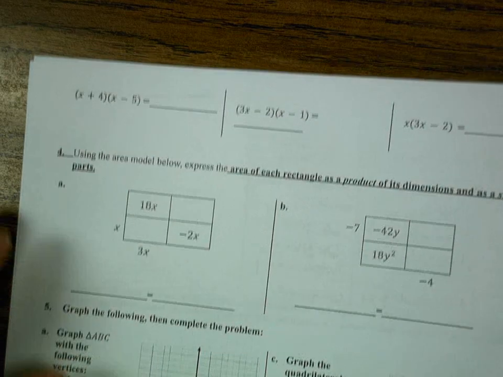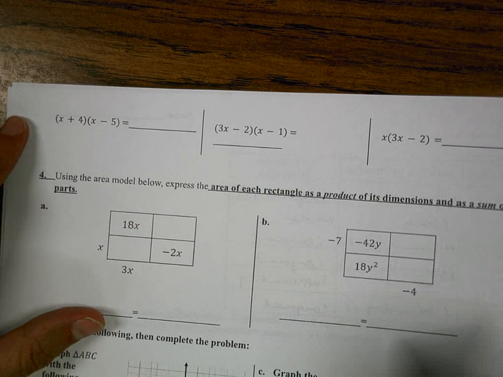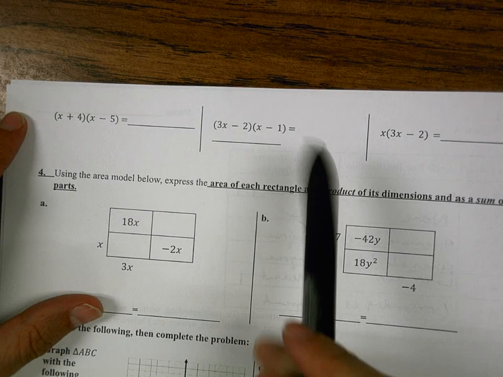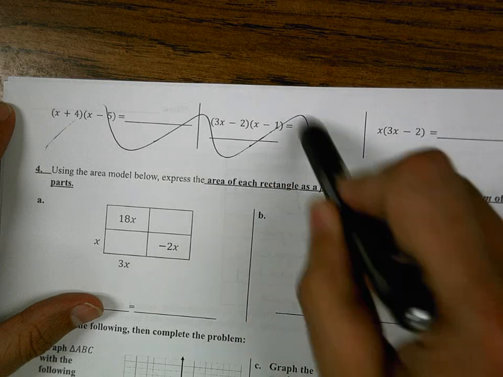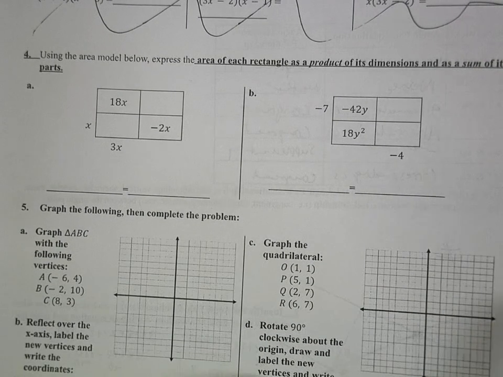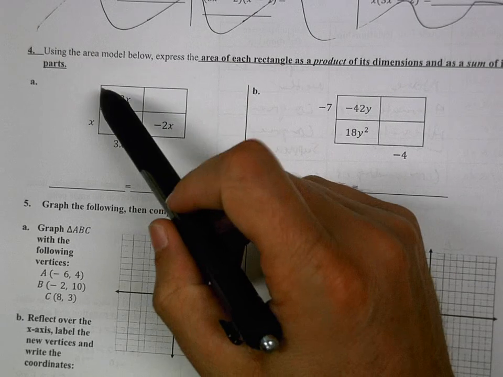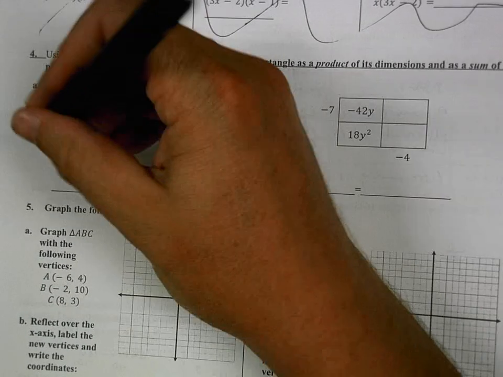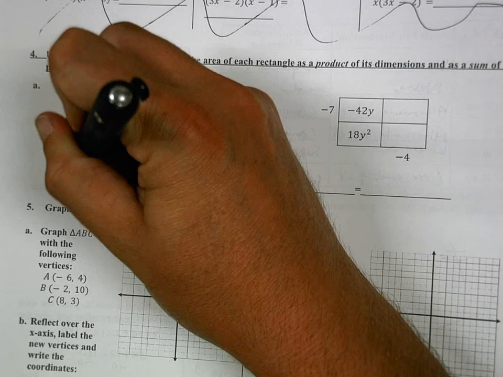Okay. On the back side, on the top, that was just the second part of the problem asking us for the area. It just bled onto the second side, so don't worry about that. We already fixed that. For number 4, we have to use the area model, and we need to find the outsides, the insides, and write the area as a product and as a sum.